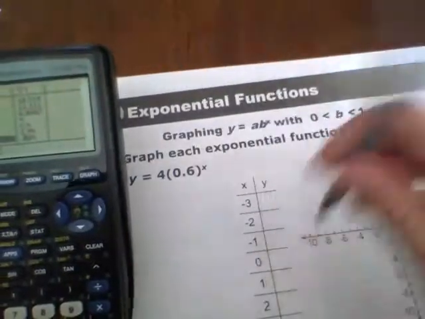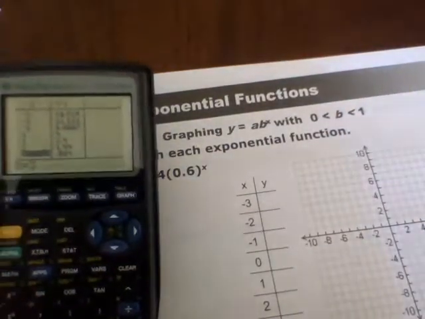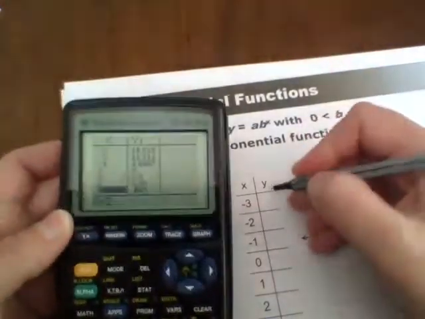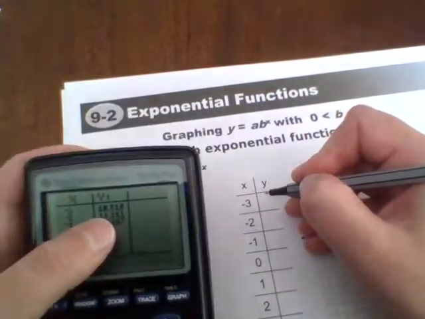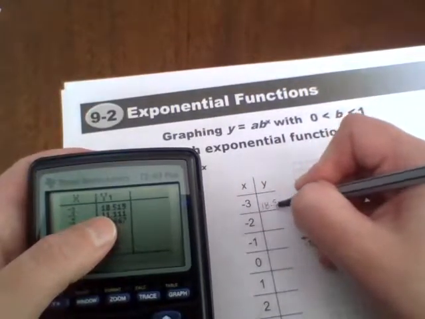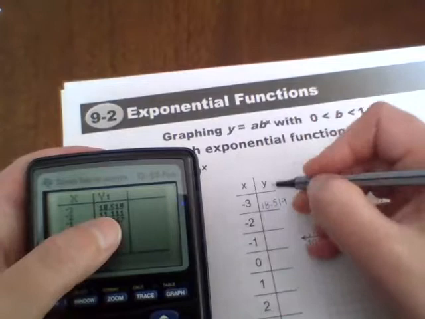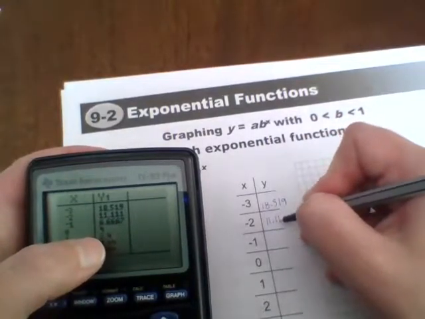So in number, I'll do blue here. In plugging in -3, we're going to get 18.519. Plugging in a -2, you get 11.111.